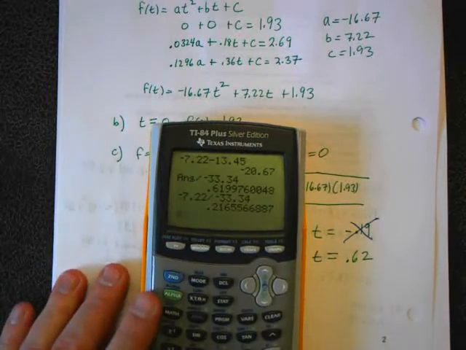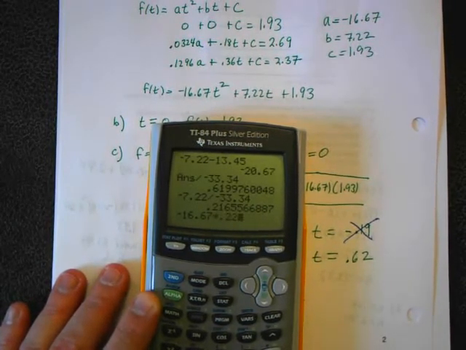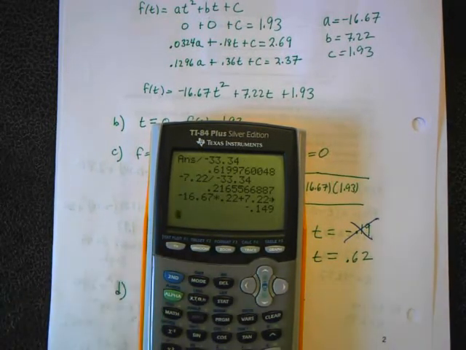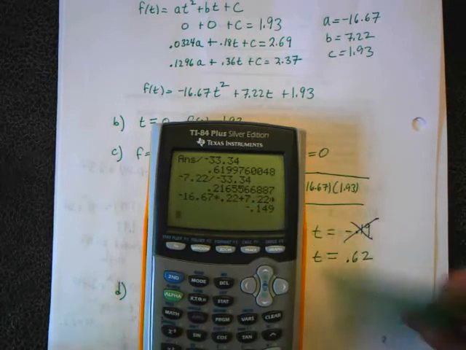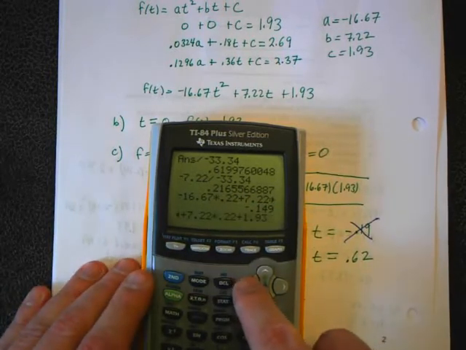I'm going to have minus 16.67 times 0.22 plus 7.22 times 0.22 plus 1.93. And I get a negative number, which means I did something wrong. Oh, I didn't square my 0.22, did I? Whoops.